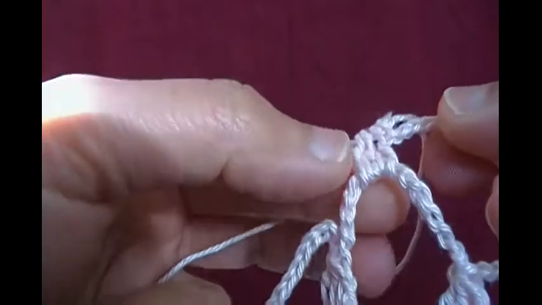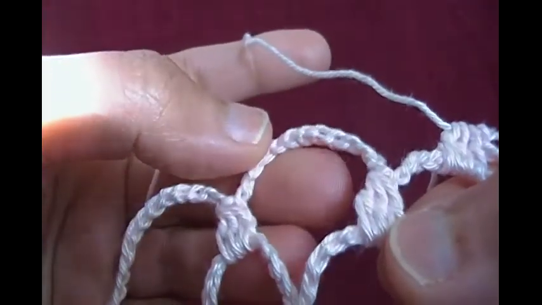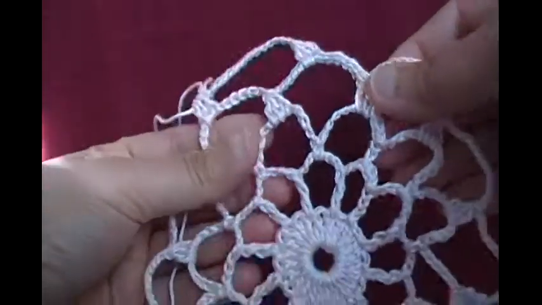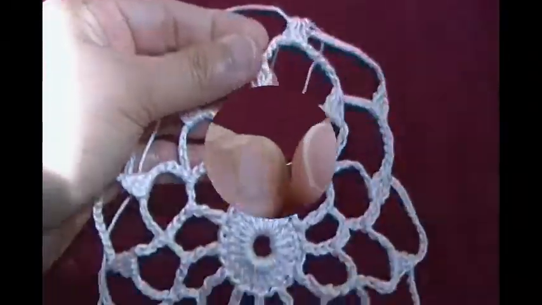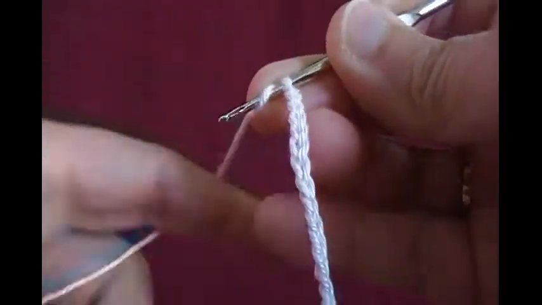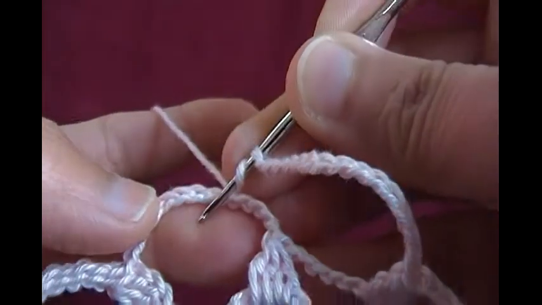Then continue. After the petal, make 15 chains. Then make a tiny petal in the next loop. So continue doing the same pattern. Then I'll see you at the end. So I'm almost at the end. I'm going to make one more tiny petal here. So insert the hook.